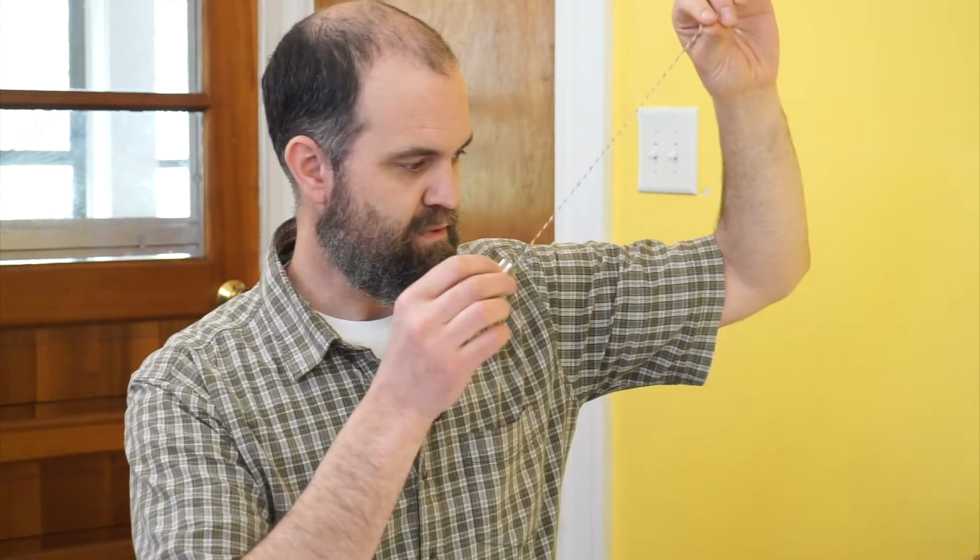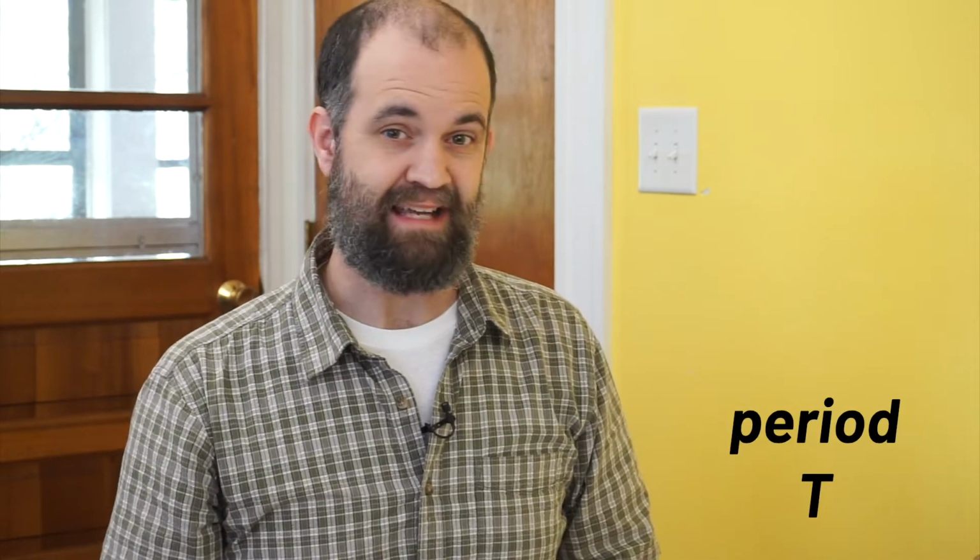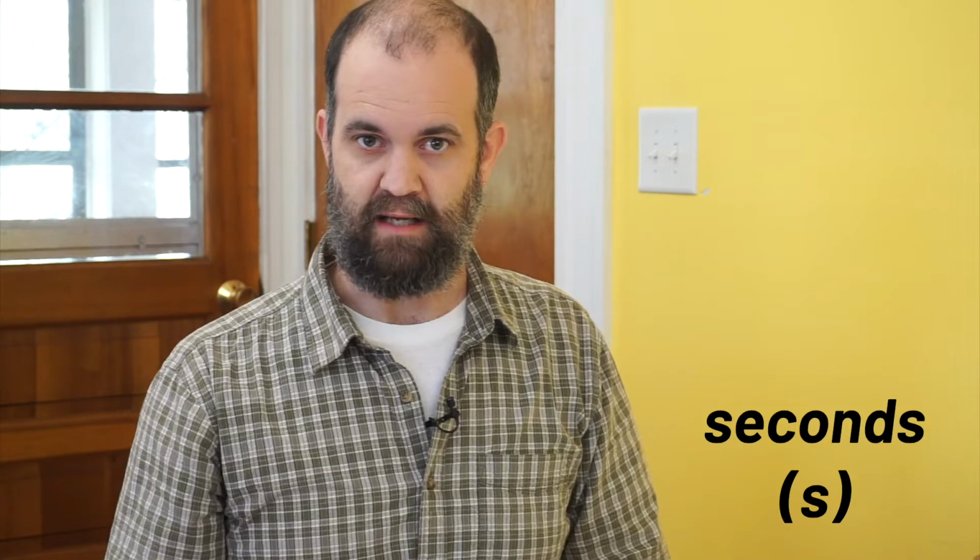So this right here is periodic, meaning that it has a period, which is what we call the time that it takes to swing back and forth once. So one complete swing, there and back, takes some amount of time. That time, which is the characteristic of a pendulum, is called the period. And we give it the variable capital T, I guess maybe because it's an important time. And like all times in physics, it's measured in units of seconds in the SI system.